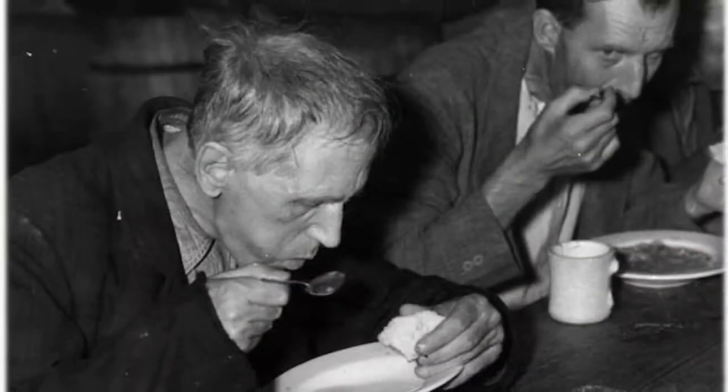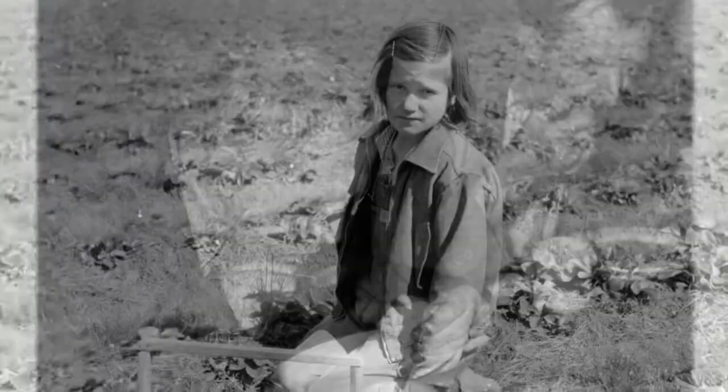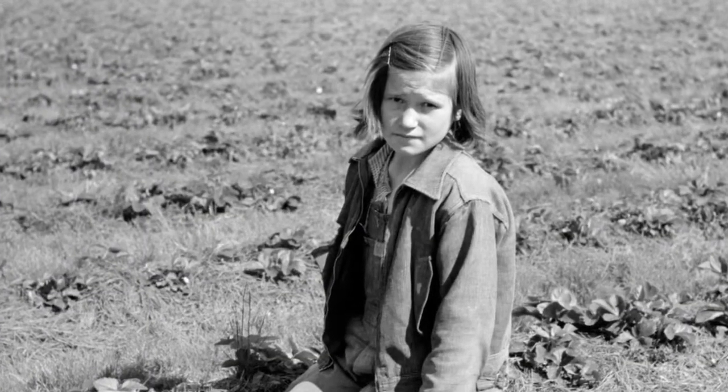With the nation teetering on the edge of collapse and nearly 25% of Americans unemployed in 1932, something new had to come along to help the situation. Franklin Delano Roosevelt was elected and immediately began pushing what became known as the New Deal.